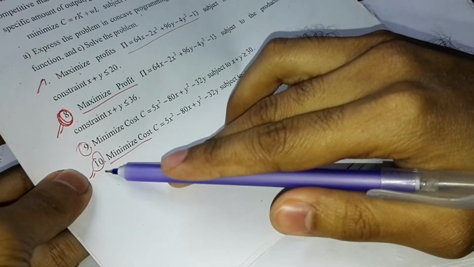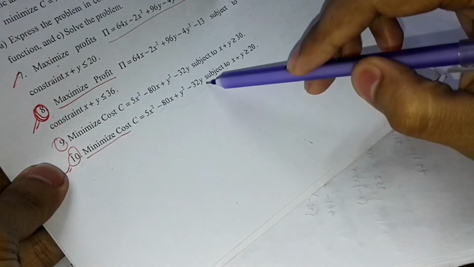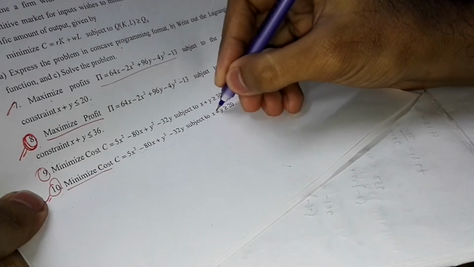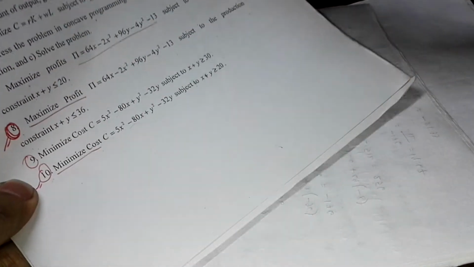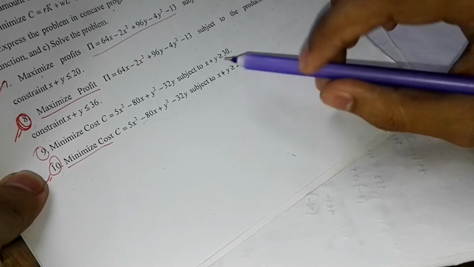So I'm going to solve number 10, which says the cost is something like this, subject to x plus y, which is greater or equal to 20.